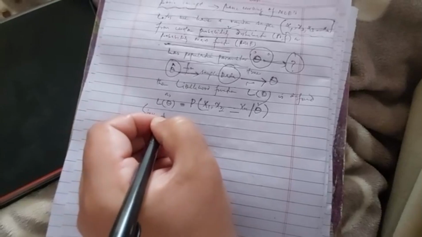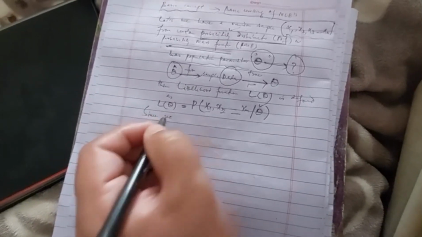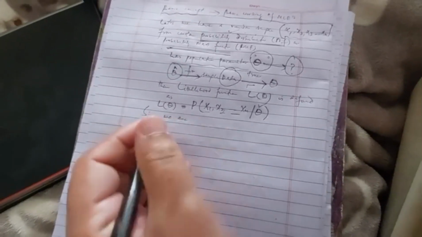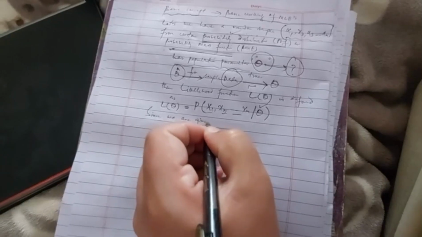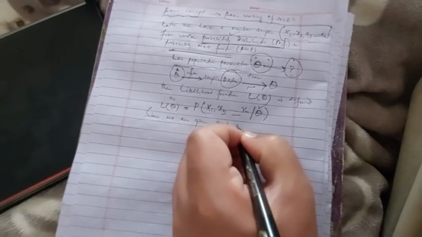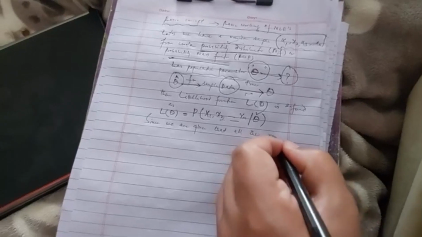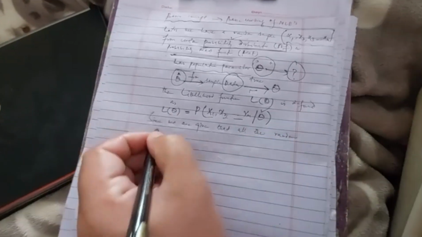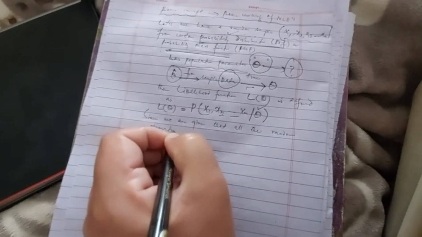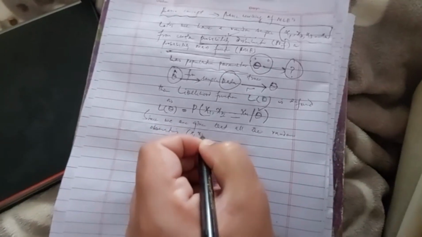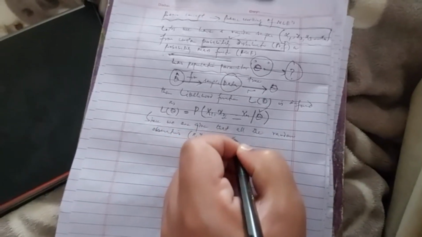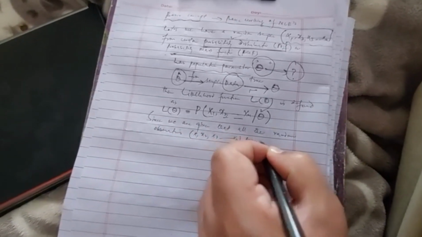Since we assume, or we are given, that all the random observations, which are x1, x2, x3 up to xn, are independent of each other.